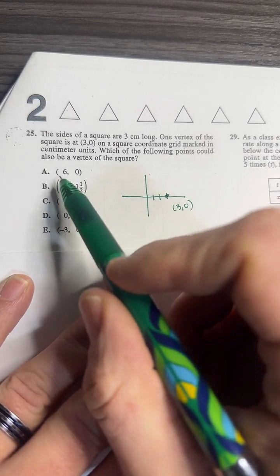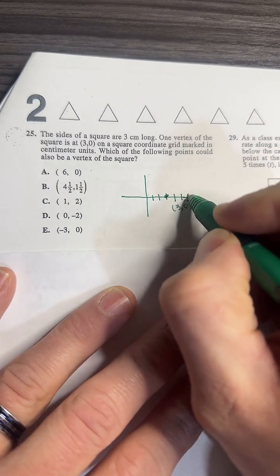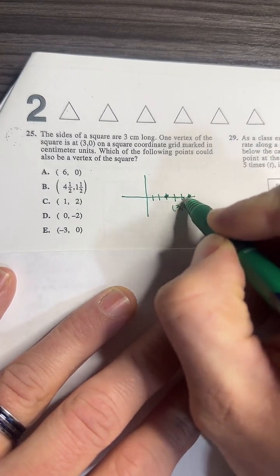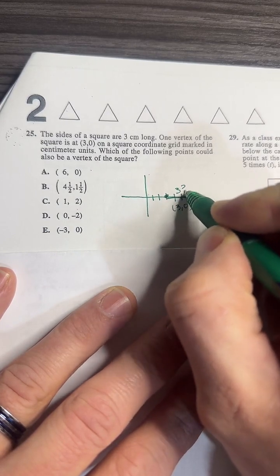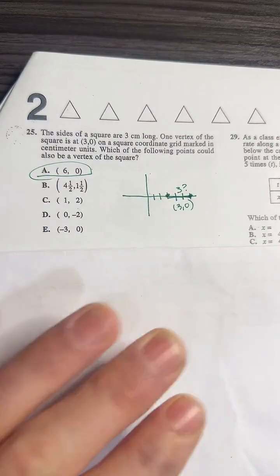So I'm going to start here with A, (6, 0). If I go 4, 5, 6, that's (6, 0). Is this side length 3? It is. So this one's kind of easy because they gave you A right away.